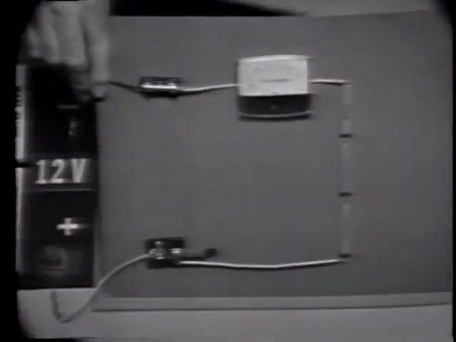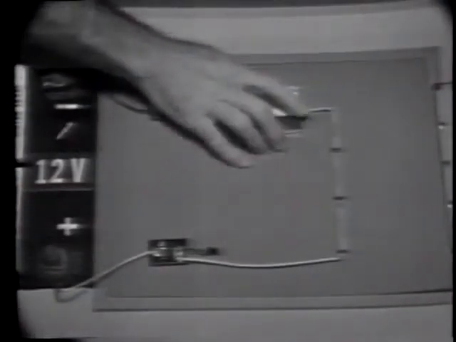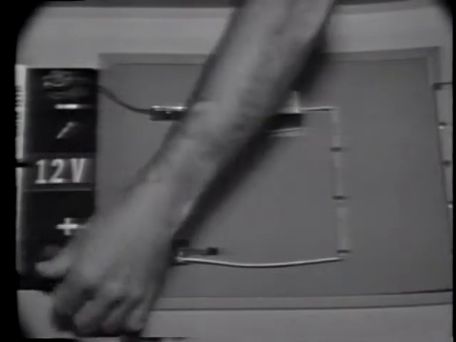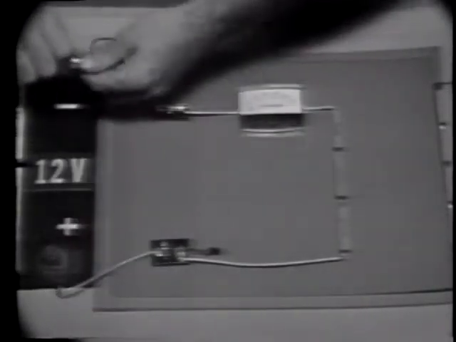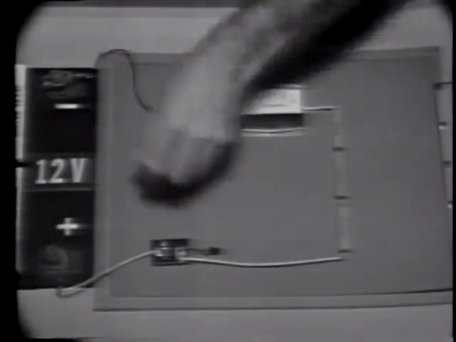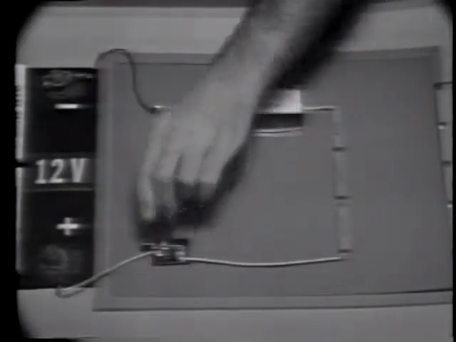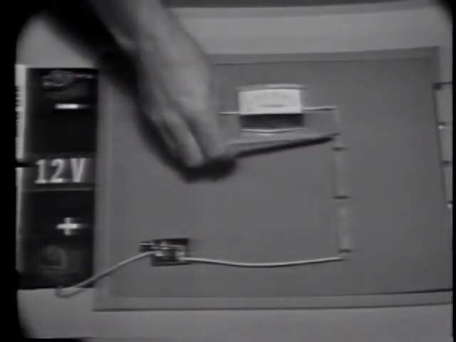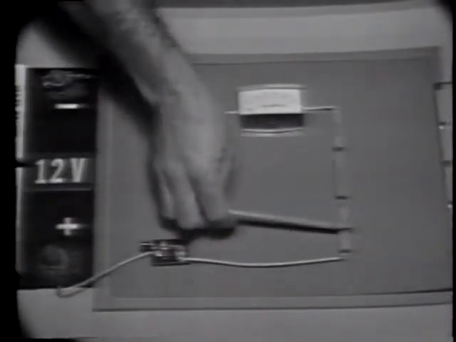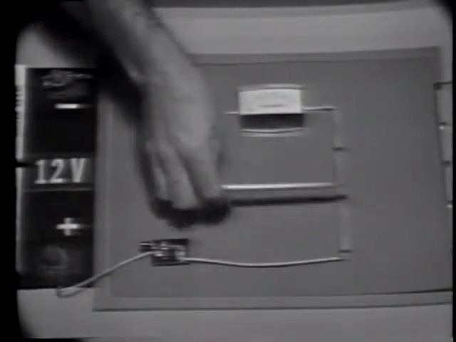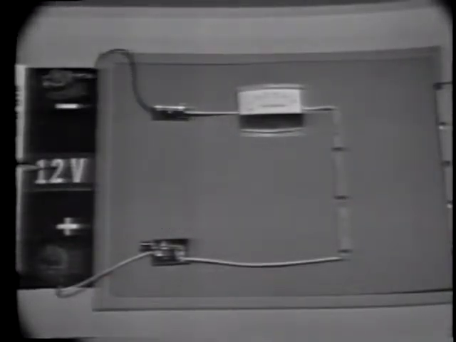I'll remove the first trainer and put this one in its place, making the connections to the power source, and of course applying power. Now, we know that when components are connected in series like this, current will flow from the battery through each component and back to the battery. This develops a voltage across each component, and the sum of the voltage drops equals the applied voltage.